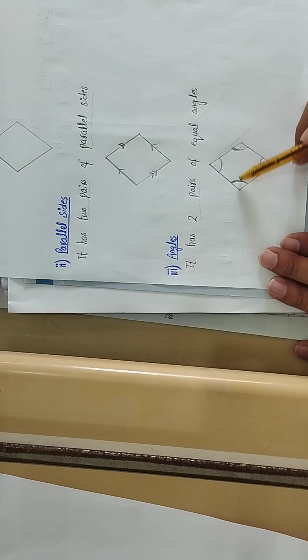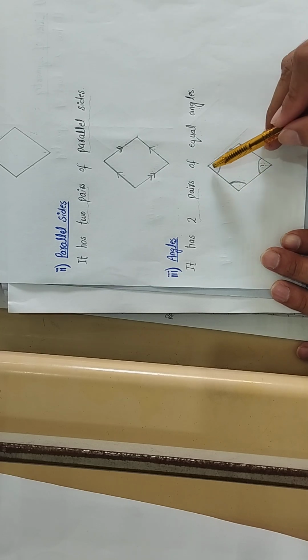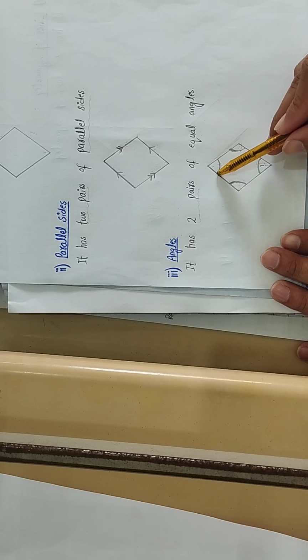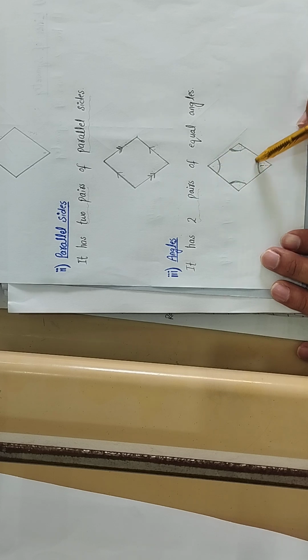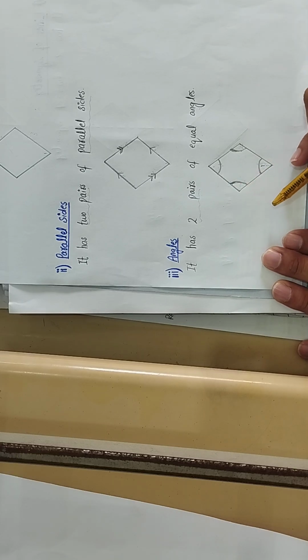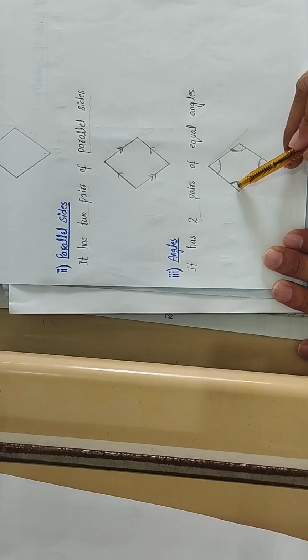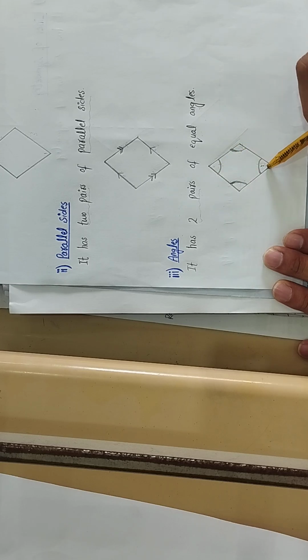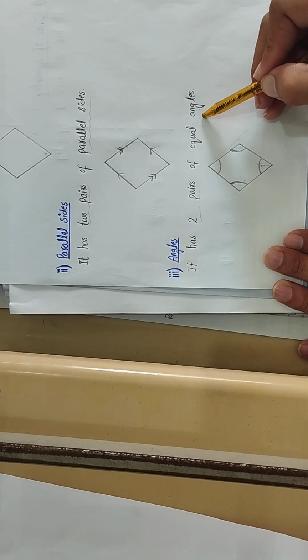And then these 2 opposite angles form the second pair. They are equal in measure. If this one is 30, this one is also 30. Okay, so there are total 2 pairs of equal angles in rhombus. और वो कौन से angles equal होते हैं? Opposite angles. These two form one pair and these form the second pair.